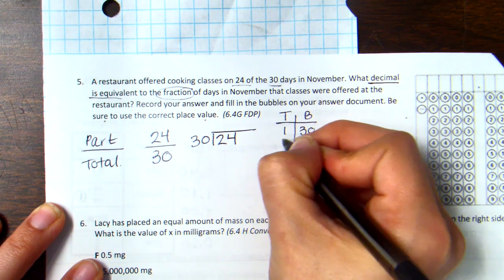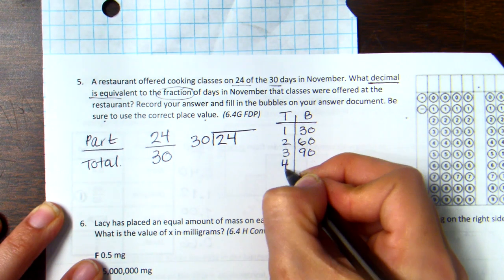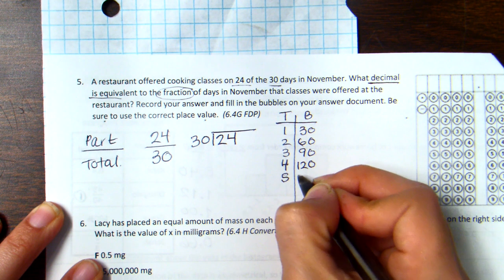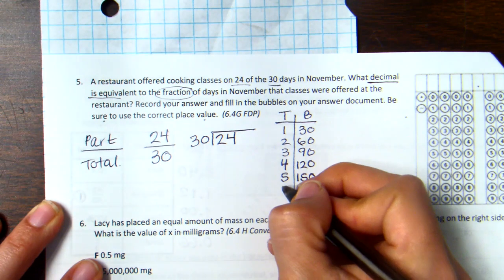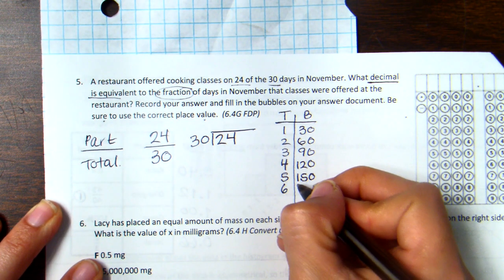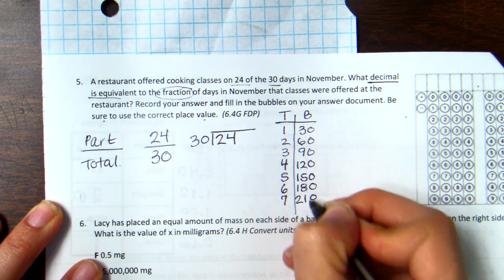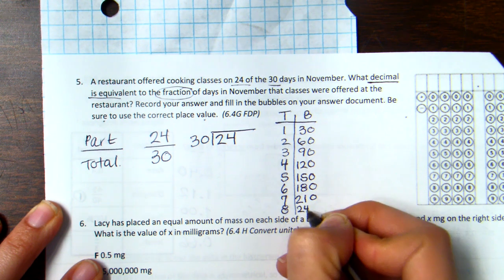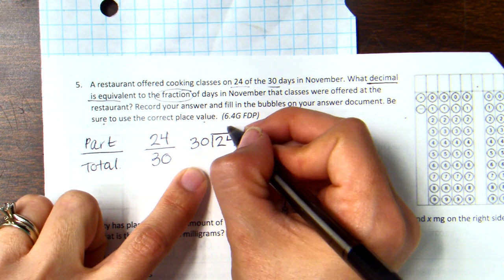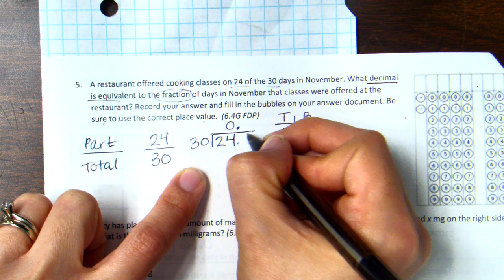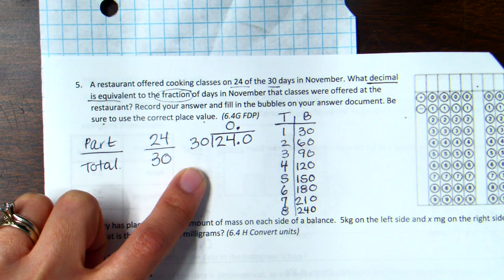Times 1 is 30, times 2 is 60, times 3 is 90, times 4, 120, times 5. If you notice, as the times table for number 3, you're just adding a 0. Times 6, okay, I'm going to stop there. That is what we're looking for, see? So it's 0 at a decimal. It's really important that you remember the decimal. If you don't put the decimal, it's a whole different number and you're going to get your answer wrong.